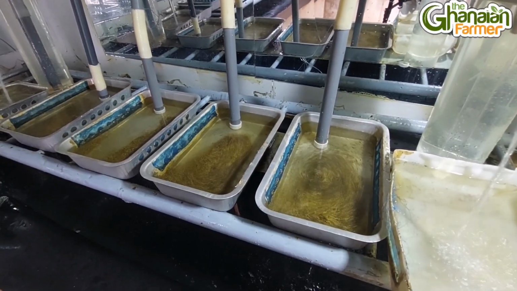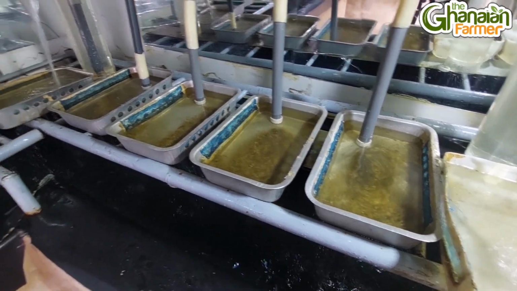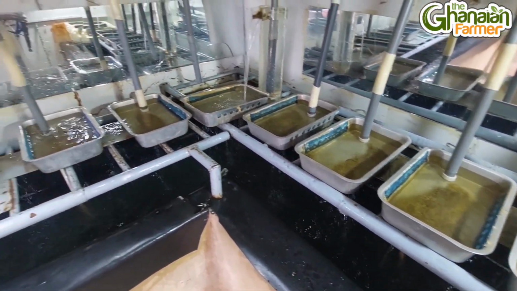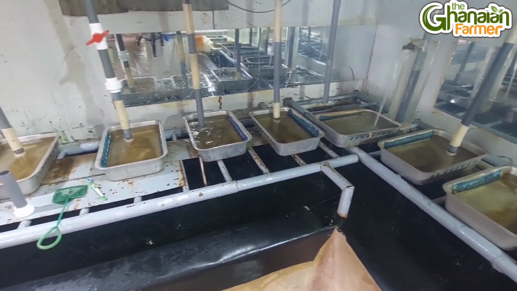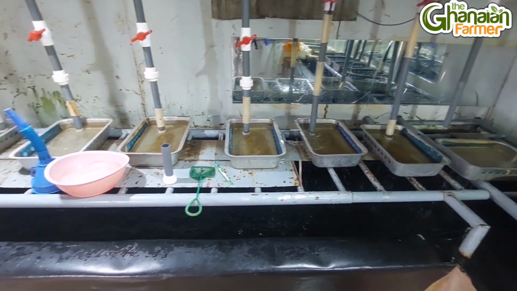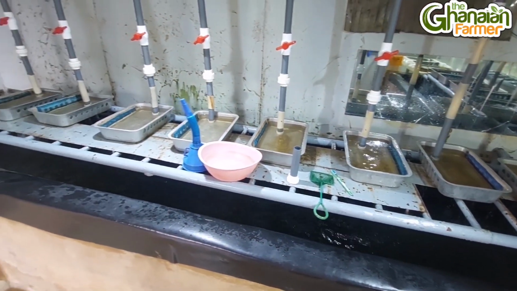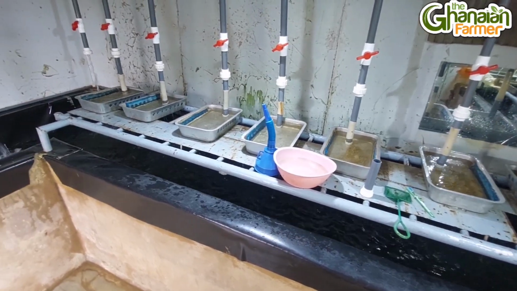What happens to the eggs then? We have an incubation room. I saw a gentleman over there. We just try to simulate how the eggs would have been turned if they were in the mother's mouth. So we give it that kind of similar feel, so they can hatch on their own.